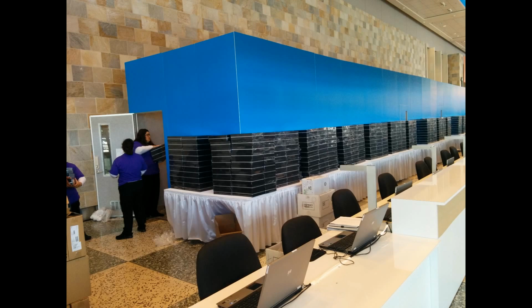I took that picture at the end of day one. All these black boxes are laptops that they were giving away, and you can see them loading more into that blue room behind the boxes. They had so many people there and gave away so many laptops. I cannot believe the expense that this con must have. And that's all the pictures.